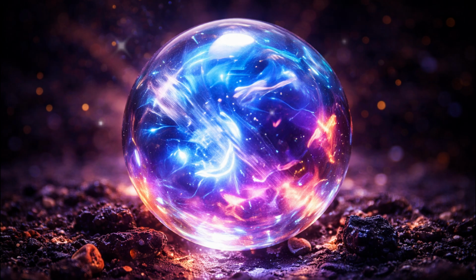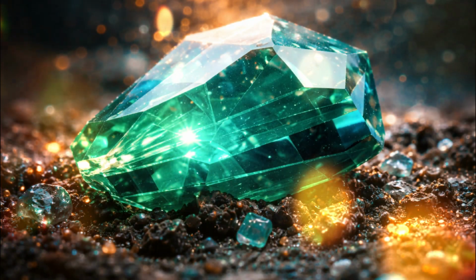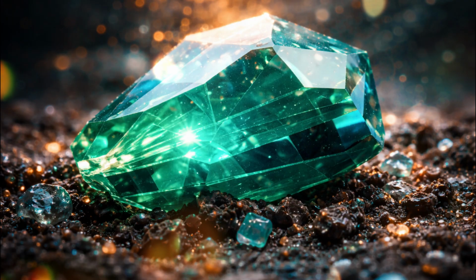Light rarely reaches deep crystal caves, preserving delicate formations. Without exposure to sunlight, crystals remain protected from temperature fluctuations and radiation that might alter their color or structure.